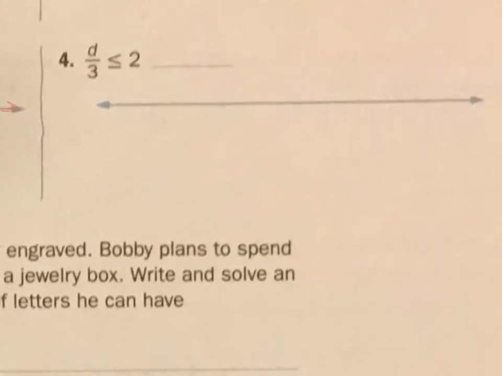Alright, let's do another one. Number 4. We have d divided by 3 is less than or equal to 2. I want to get this d, it's being divided by 3, so now I times it by 3, and I times this by 3. That's going to leave me with d is less than or equal to 6. 6, 7, 8, 5, 4, 3. Okay, so d has to be less than 6, but it could be 6. So closed dot, less than.